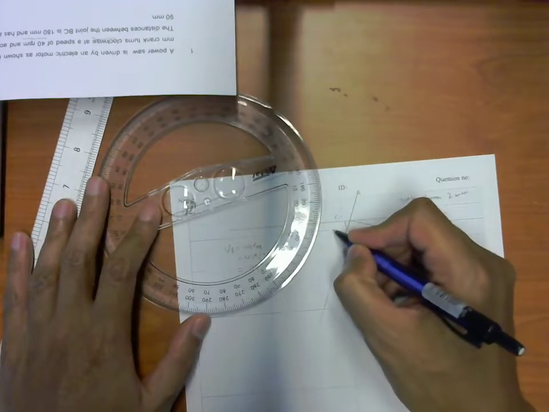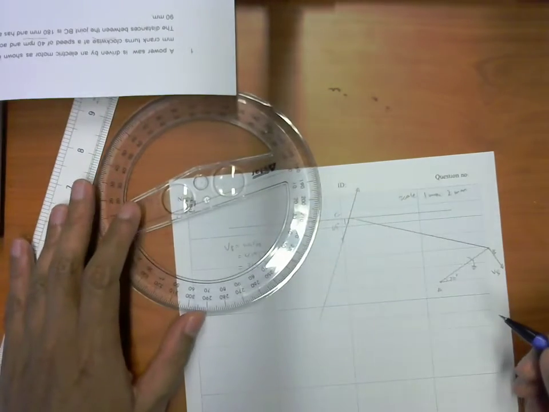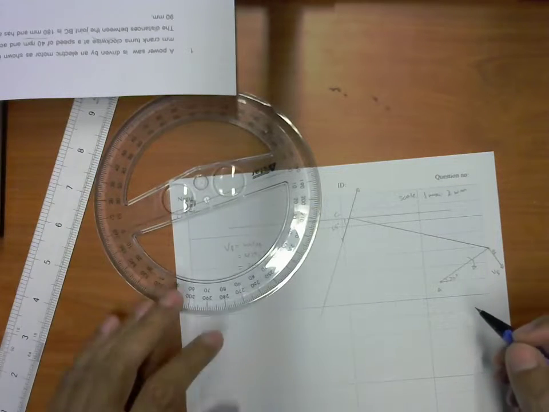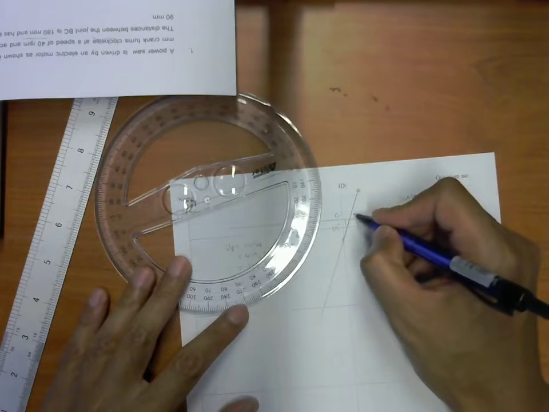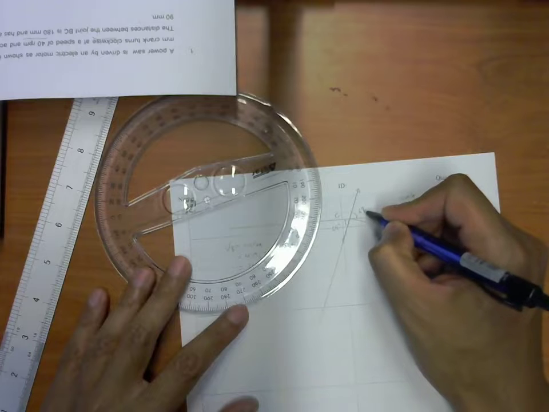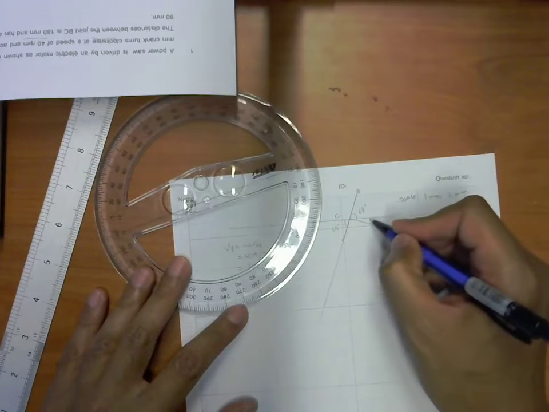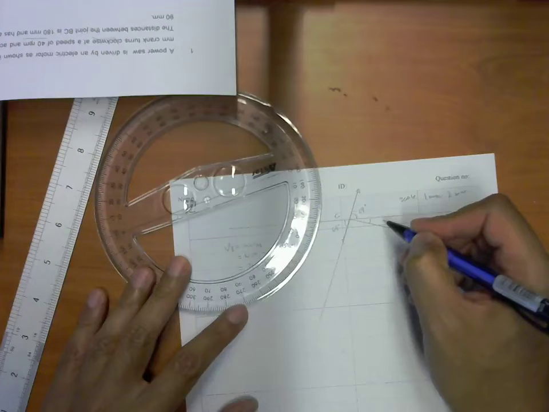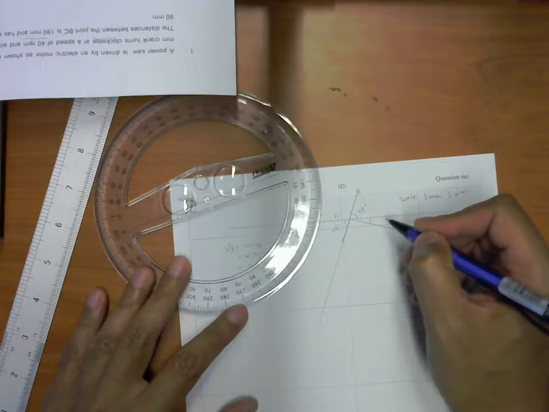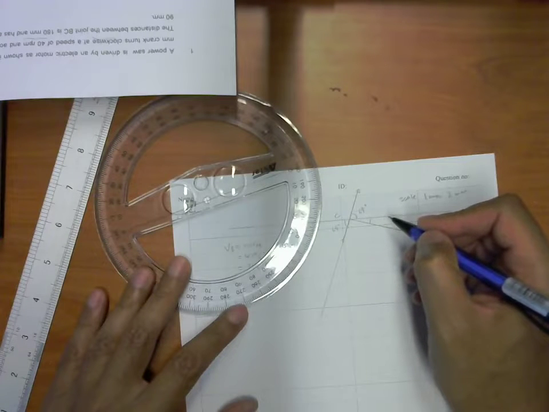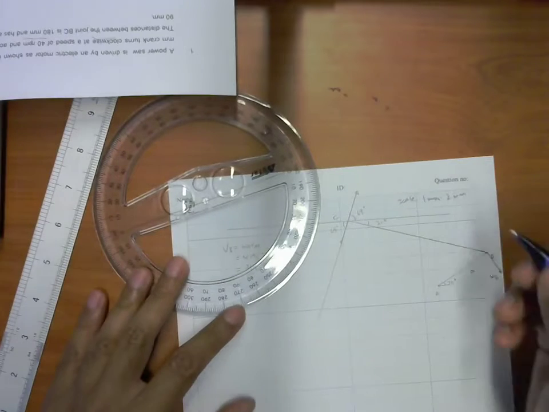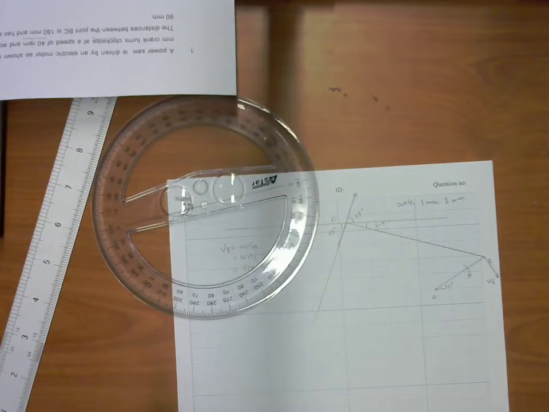So the angle here is 69 degrees. Alright. So here is of course 69 degrees. And here, what will be the angle here? 90 minus 69? 21 degrees. Alright. Just now I measured it wrong.